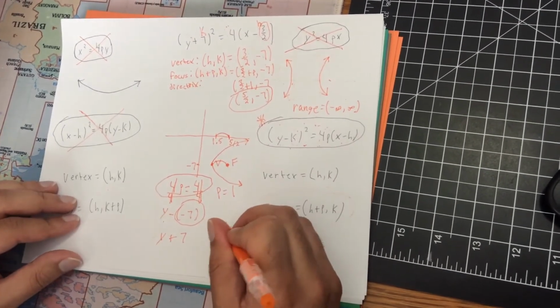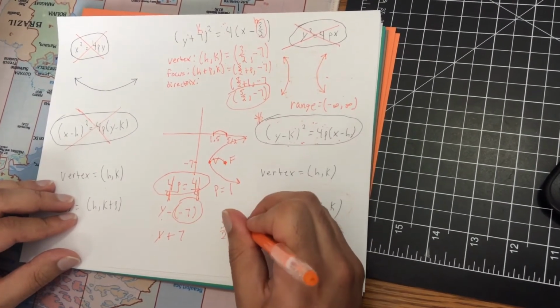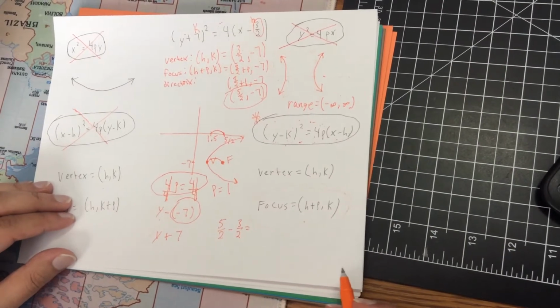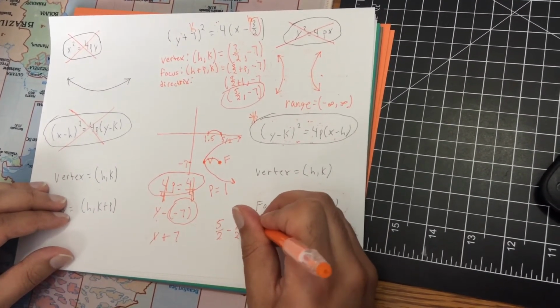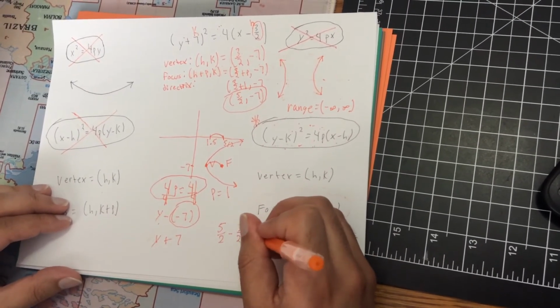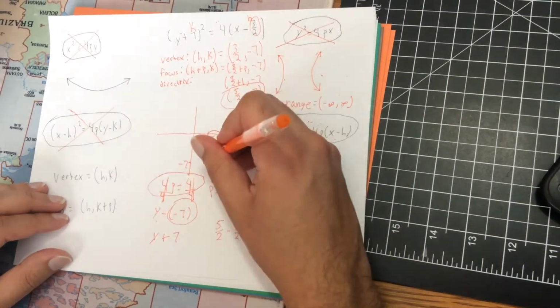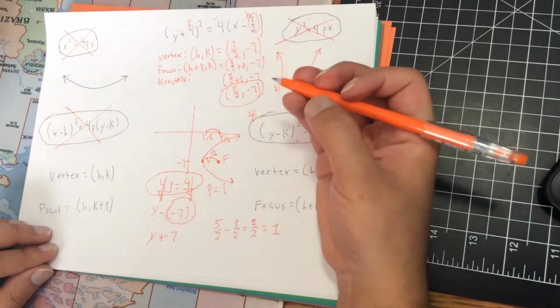So what you could do is subtract: 5 over 2 minus 3 over 2 gives you 2 over 2, which is 1. So the distance from focus to vertex is 1.